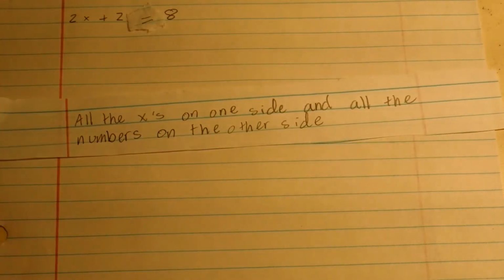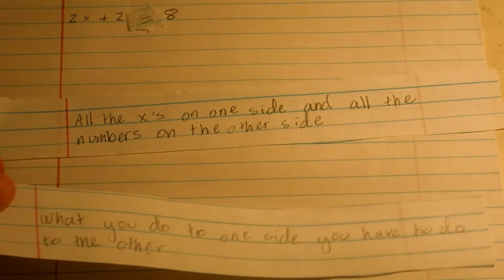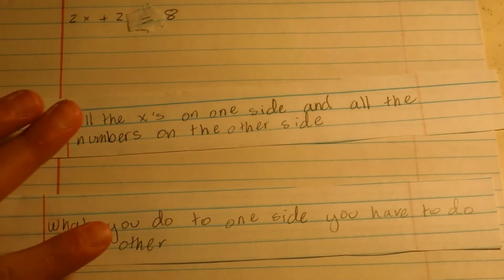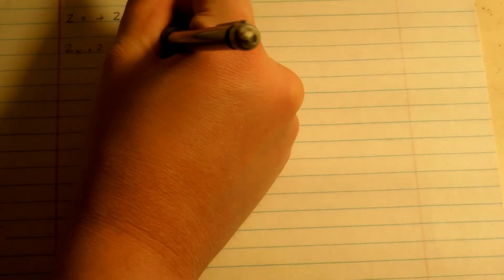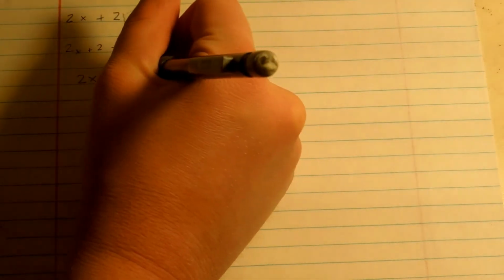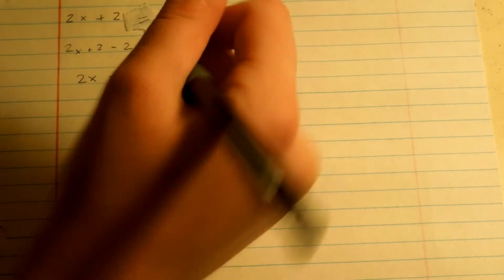Again, we need to get all of the x's on one side and all the numbers on the other side. And what you do to one side, you have to do to the other. To get the numbers on the right side, let's subtract the 2. So 2x plus 2 minus 2 equals 8 minus 2. 2x plus 2 minus 2 equals 2x. And 8 minus 2 equals 6. So you get 2x equals 6.